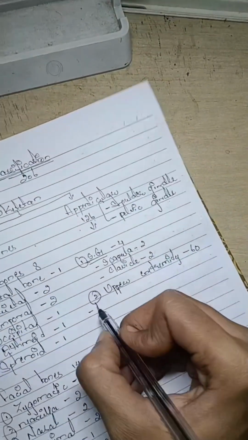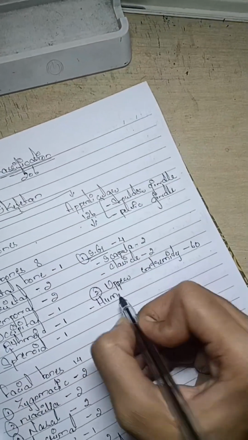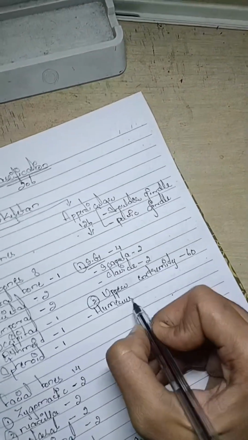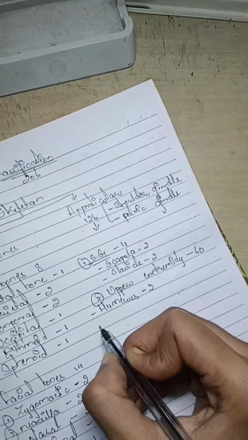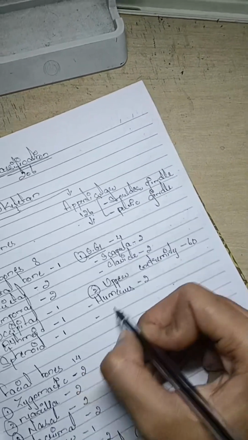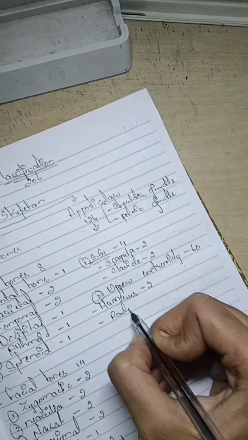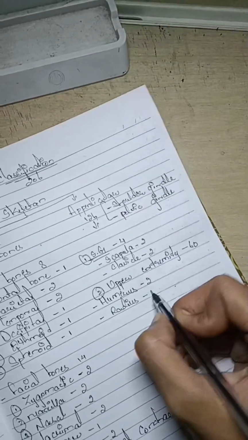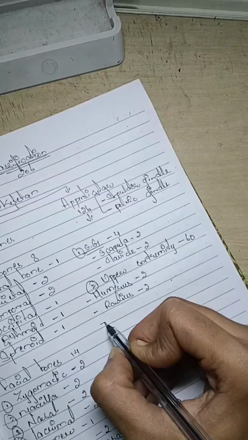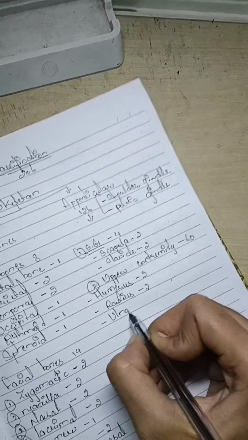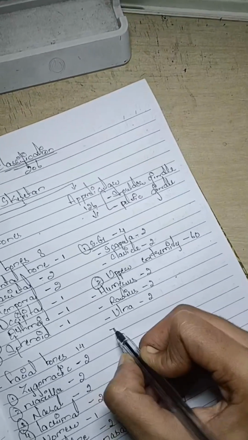Okay, first one, humerus. There are two humerus. Two radius, two ulna.